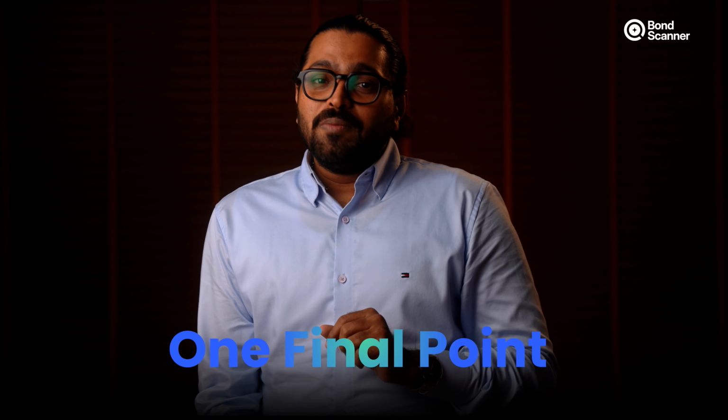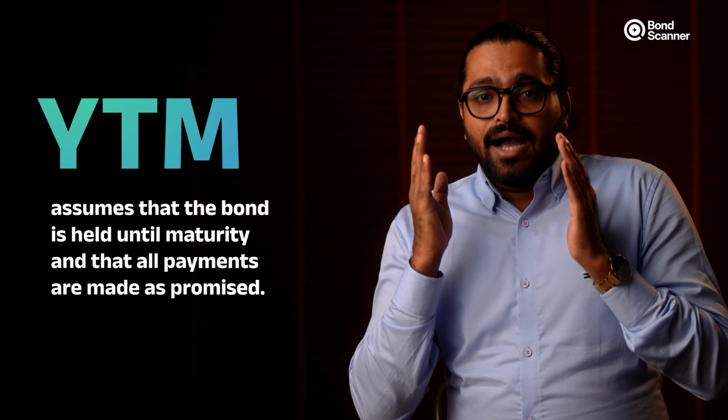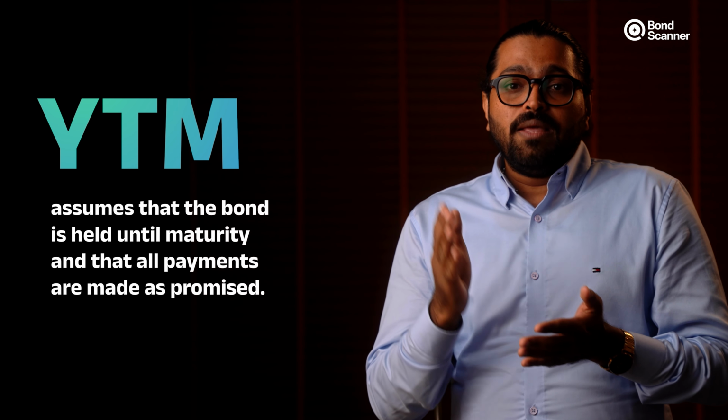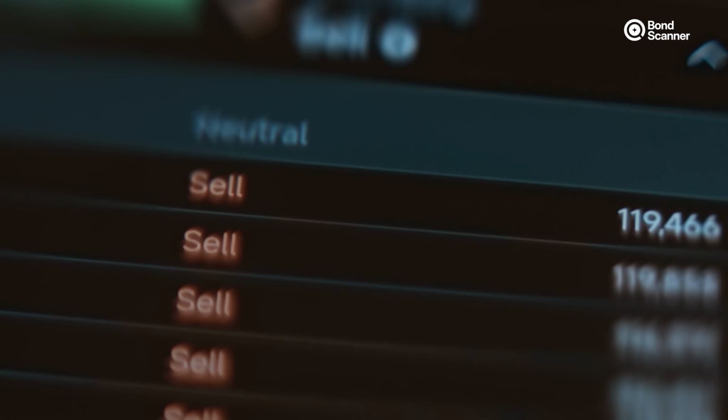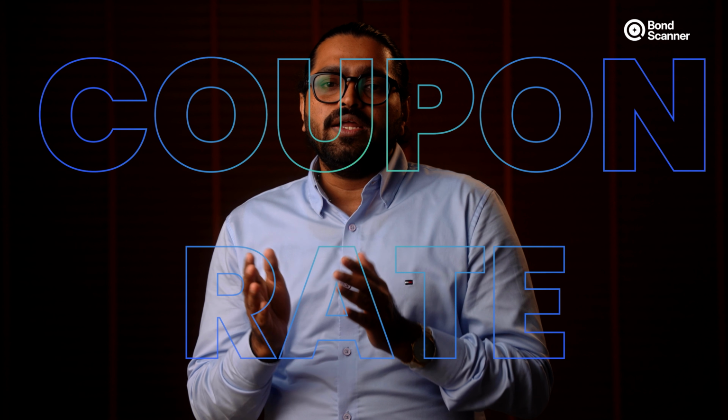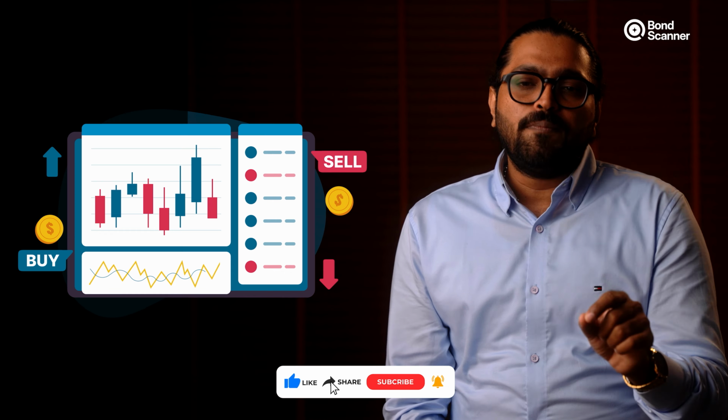One final point to remember is this: YTM assumes that the bond is held until maturity and that all payments are made as promised by the issuer. If the bond is sold before maturity by the holder, or if the issuer fails to meet its obligations, the actual returns may differ. Understanding yield to maturity helps you look beyond the headline coupon rate and understand what a bond is truly offering at its current price.